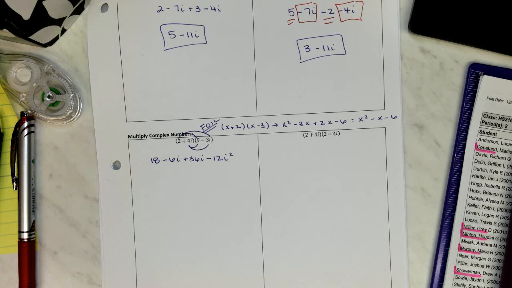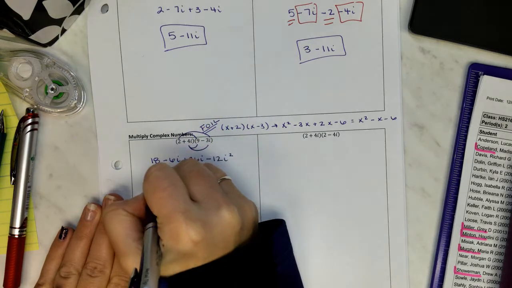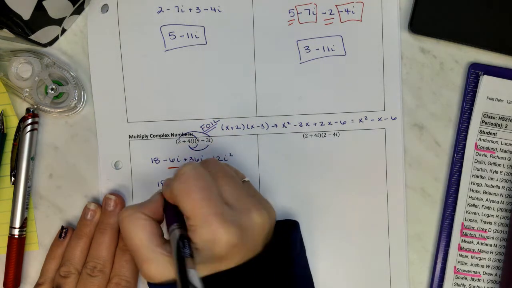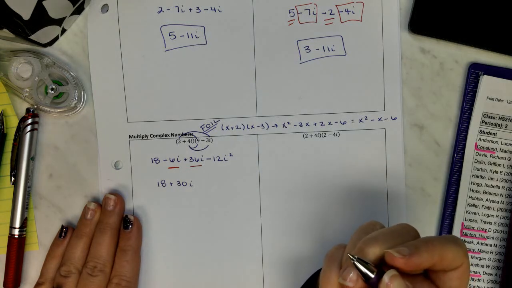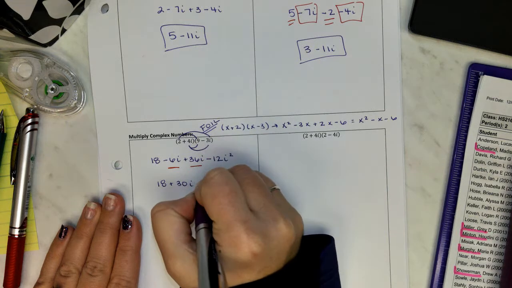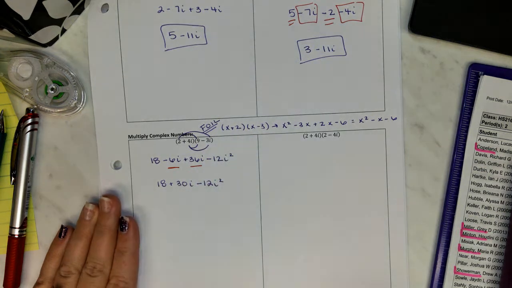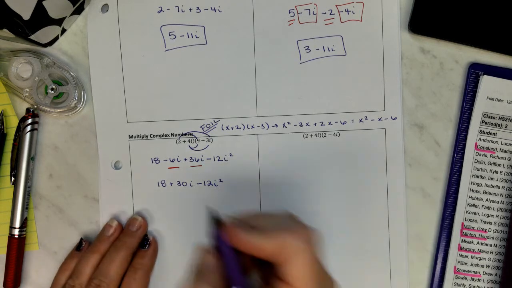Now the first thing you're going to do is combine like terms. So these i terms are like terms. So we have 18 plus 30i. Negative 6i and 36i makes 30i. Minus 12i squared. Now i squared, though, has a value. i squared is negative 1.